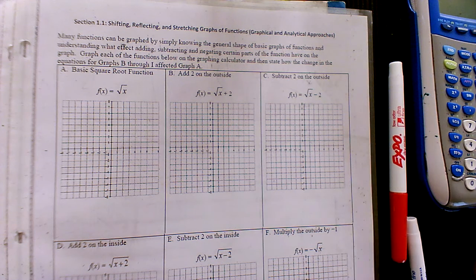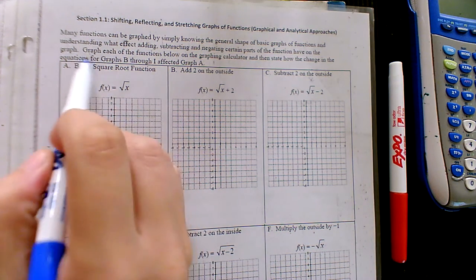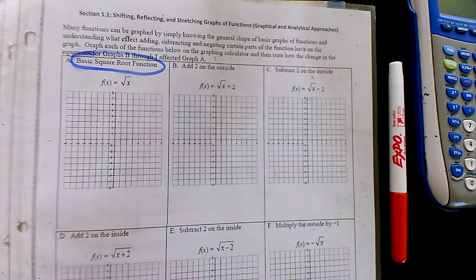So what we're going to do is take a look at some basic types of graphs. I know you're already familiar with lines. I know you're already familiar with parabolas, those U-shapes, but there are some other basic shaped graphs like square roots, cube roots, rational functions. So there are some other ones as well. So we're going to get used to identifying a graph based off of its shape. What I want to do in part A is just graph the basic beginning square root function. So I know we can do this without a calculator.